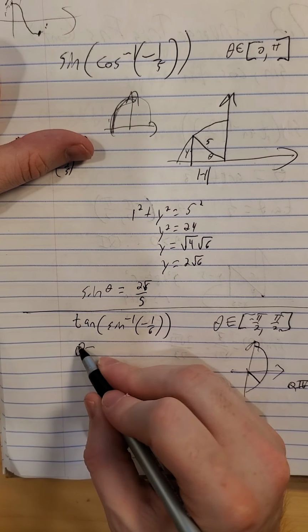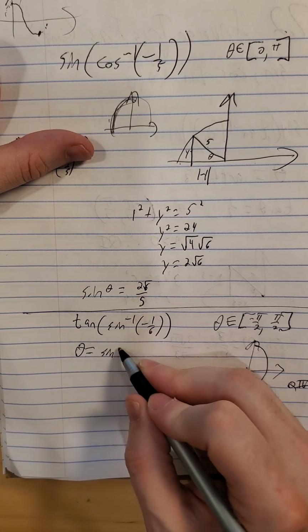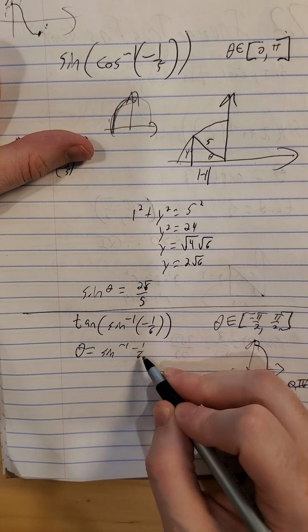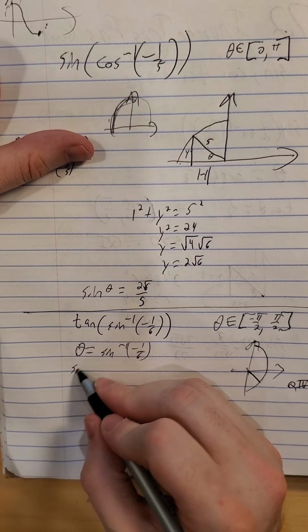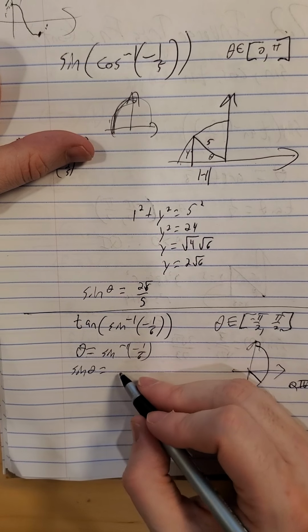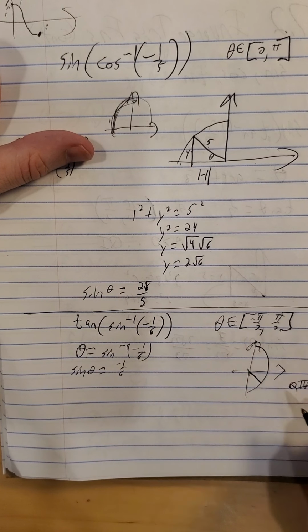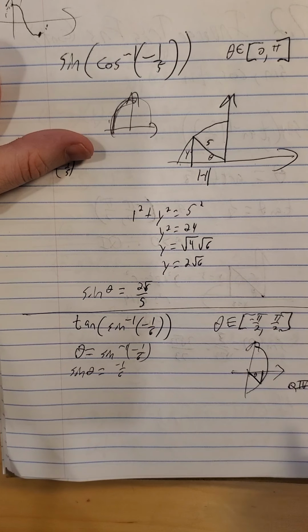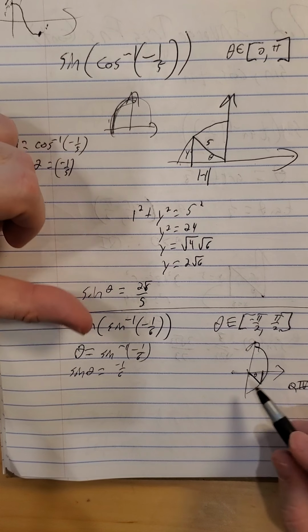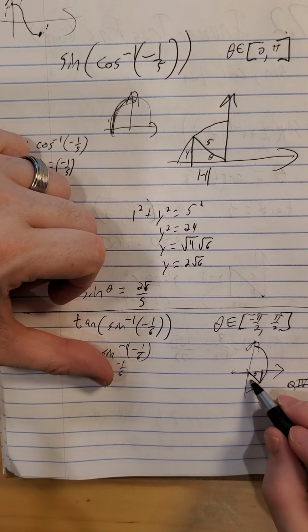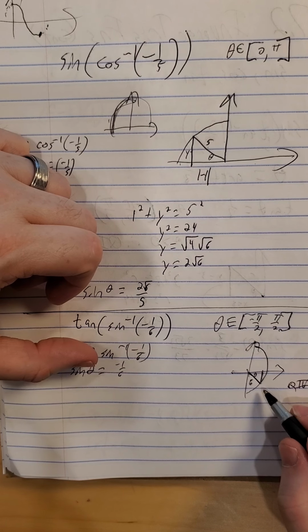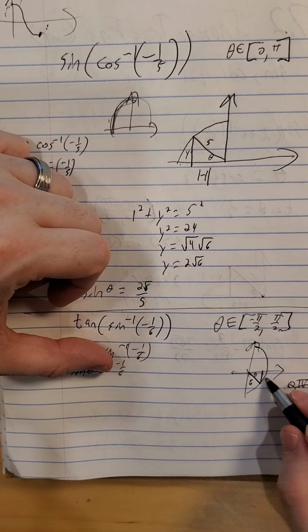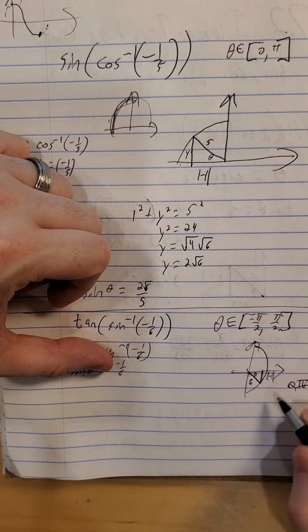So theta is our arc sine of negative 1/6. So sine theta is equal to negative 1/6. So here is our theta. Here is our nice pretty right angle there. So our hypotenuse is 6, a radius of 6, and our y value is negative 1, so absolute of negative 1 down here.